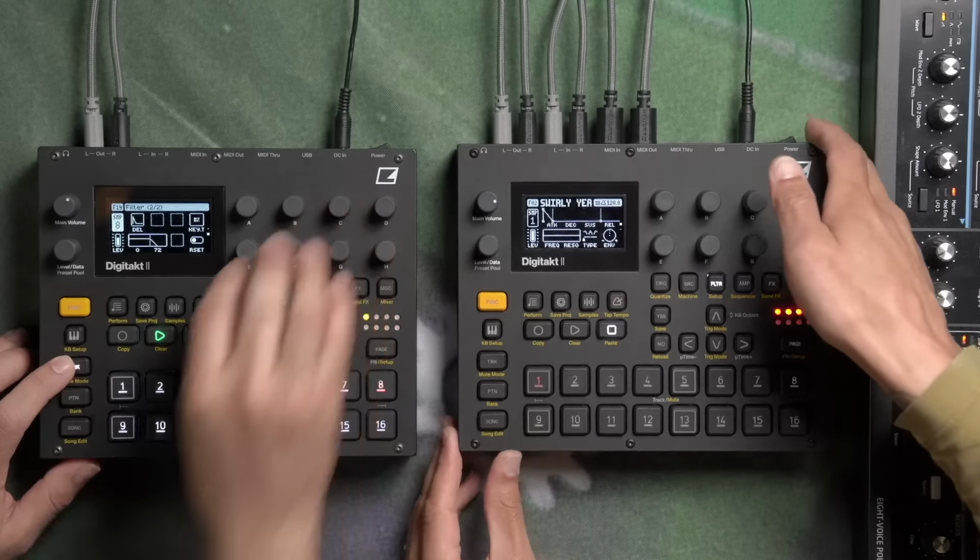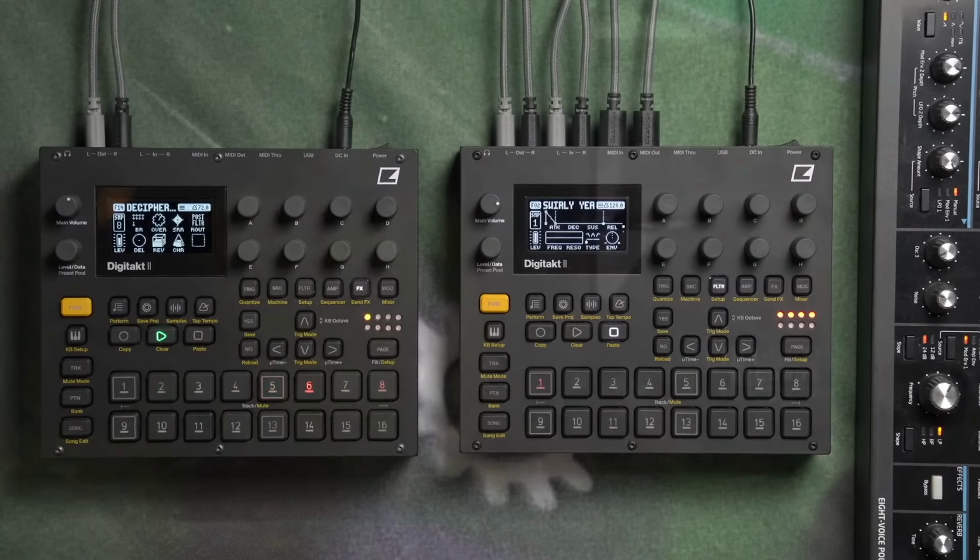I find that Digitakt almost has this hidden synthesizer in it, with the comb filter and even just the loop points and all these other weird things. And Mario's going to be talking about a lot of the Trig modes, and the features that are in the Digitakt II that are not in Digitakt 1, and different ways that you can utilize it, workflows, tips and tricks, just having fun with it.